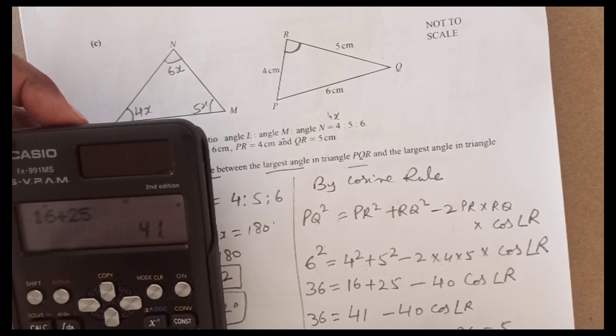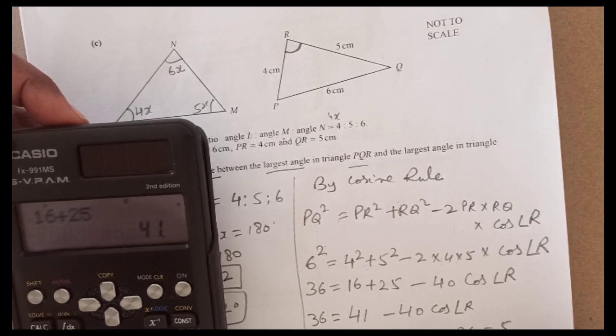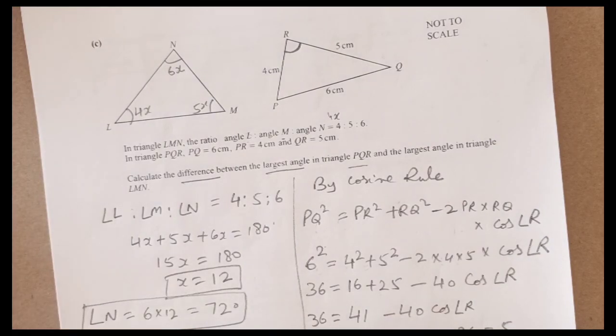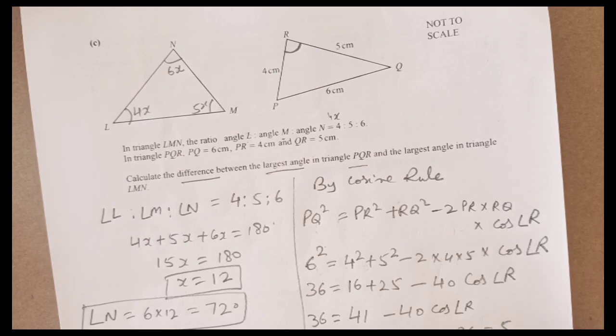So cos of angle R is 5 over 40, which is 0.125. So then angle R is cos inverse 0.125, which gives us angle 82.8 degrees, right?